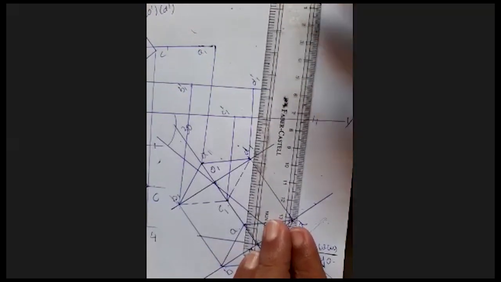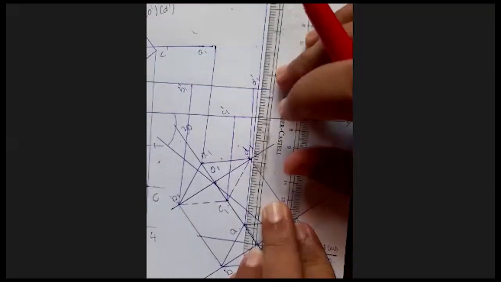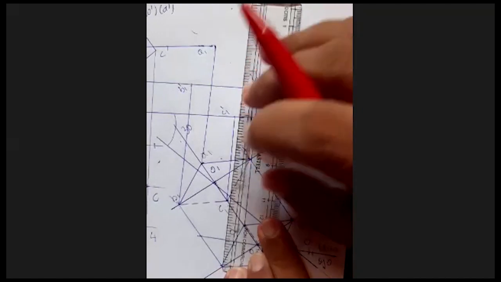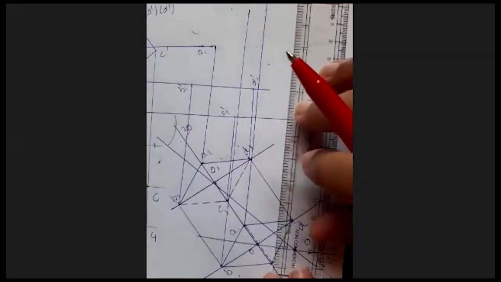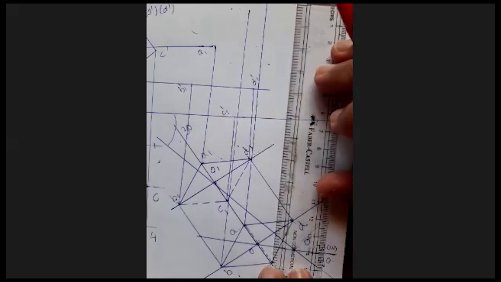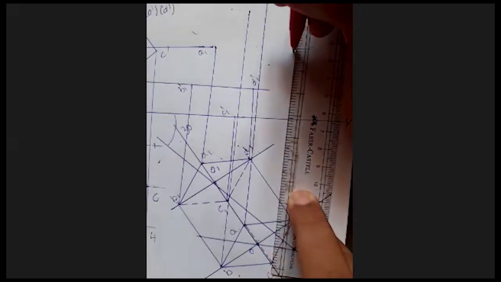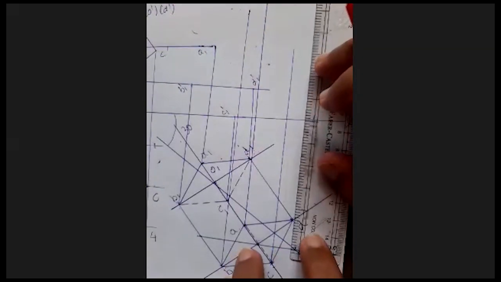So this is my point A. Then I have point B. Then I have point C. Then point D.